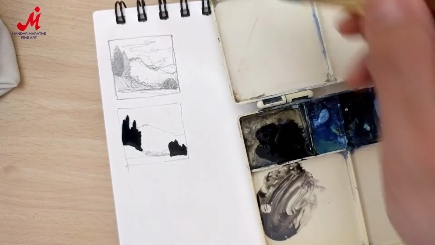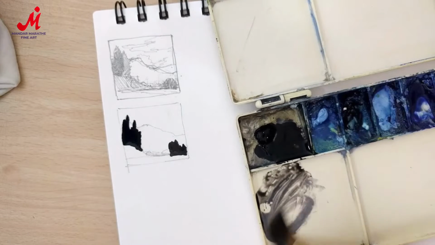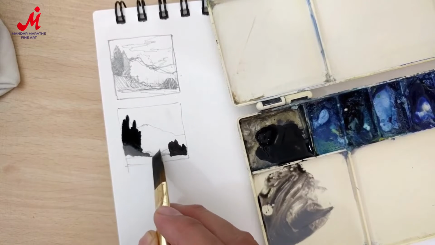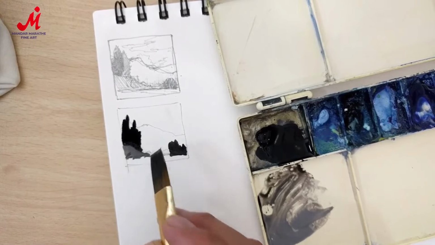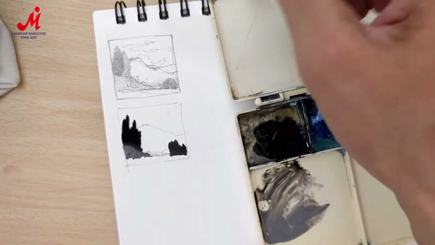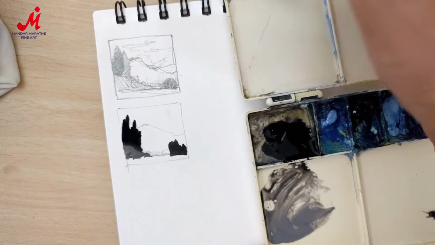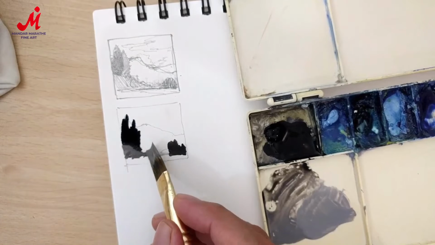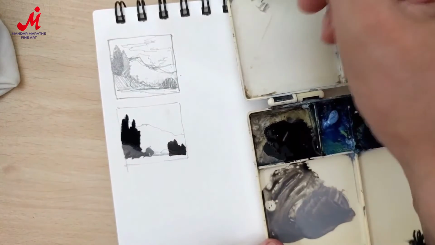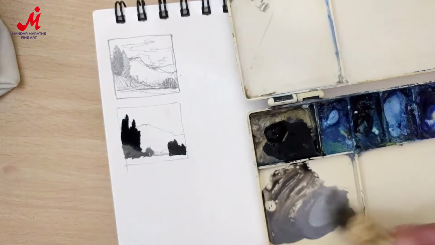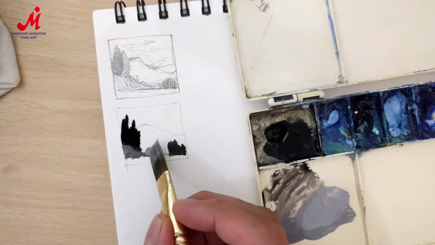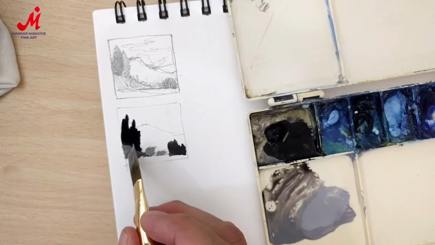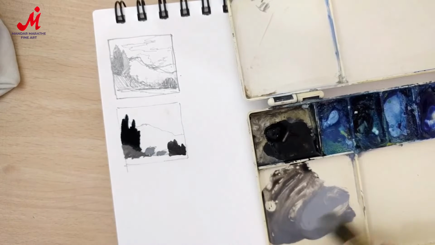Now the next value will be a slightly lighter version of this, which will be the slope here. An even lighter value will be some bushes or trees in the distance, like this. You can see the value change: 1, 2, 3.